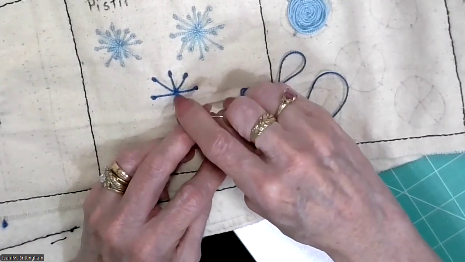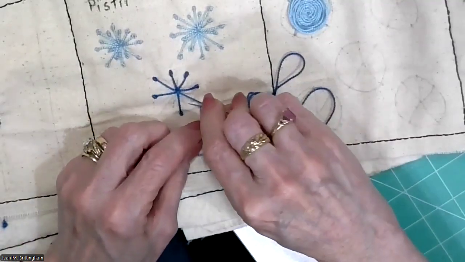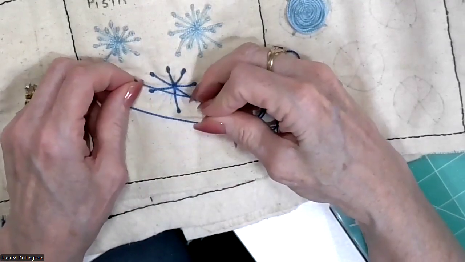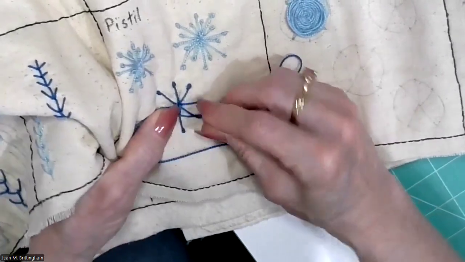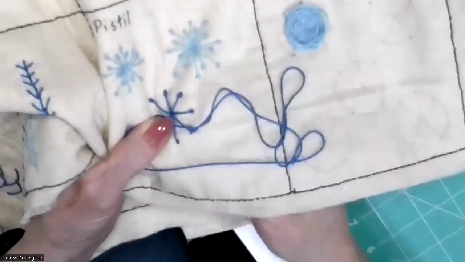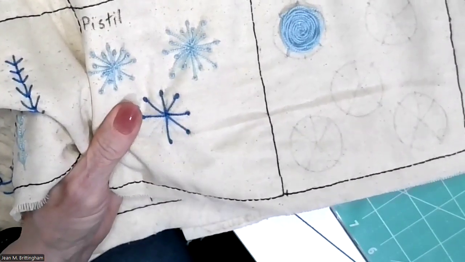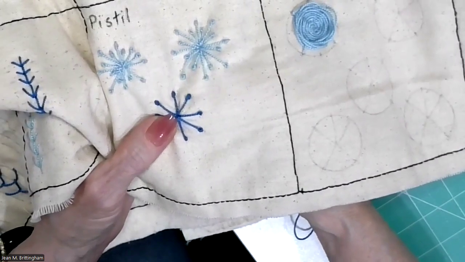Oh, get my needle in here. And I'm just kind of working upside down on this one. Back up at the middle.